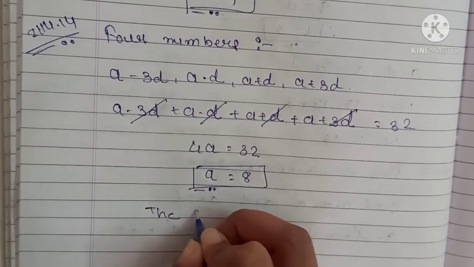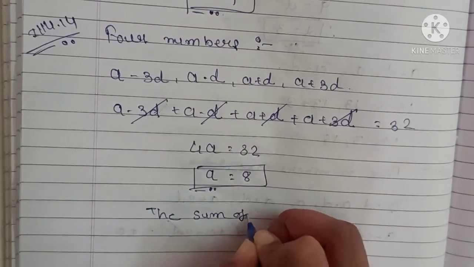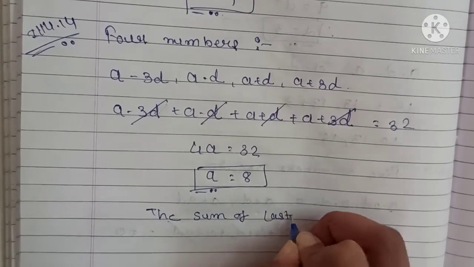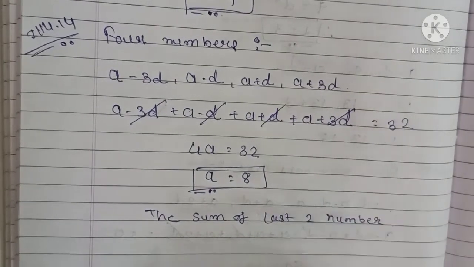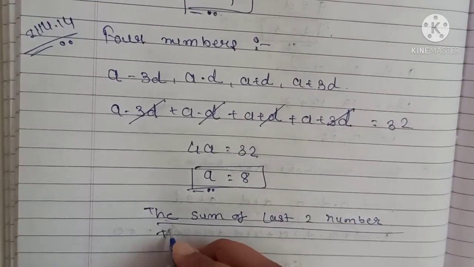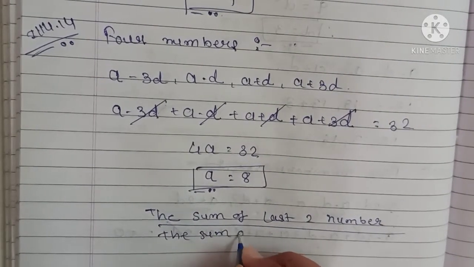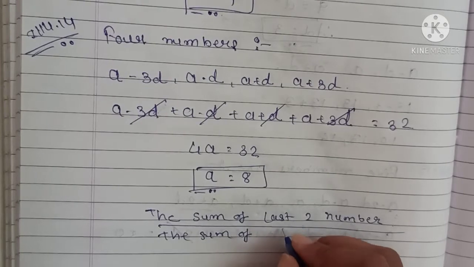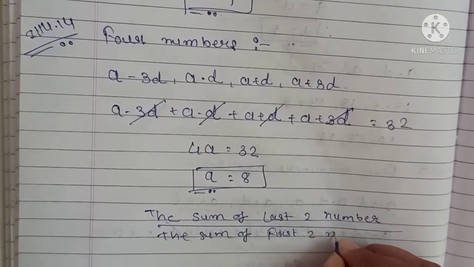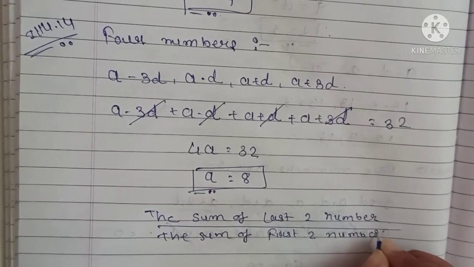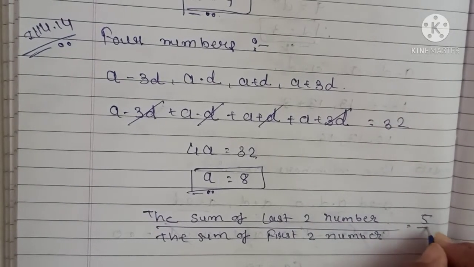The sum of the last two numbers and the sum of the first two numbers. Ratio is 5:3.